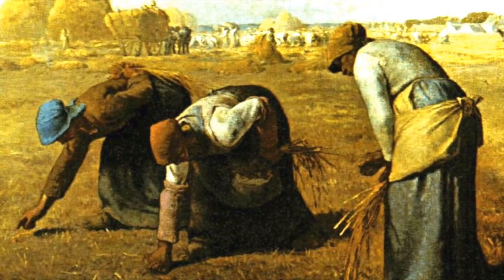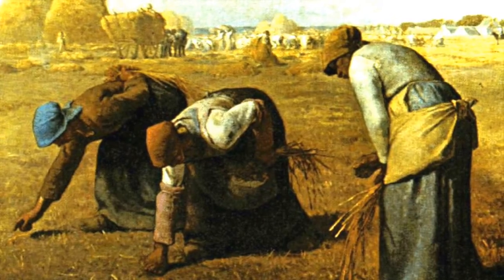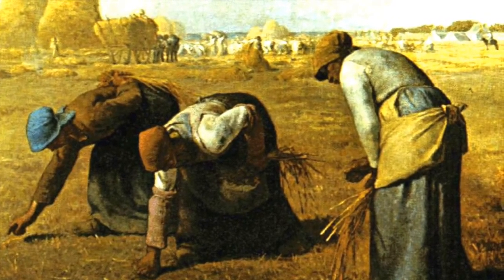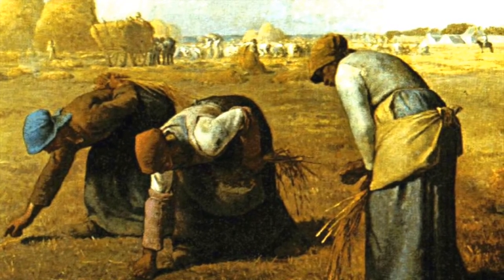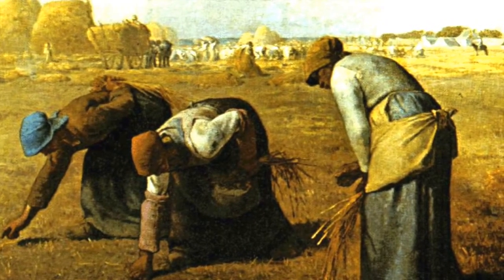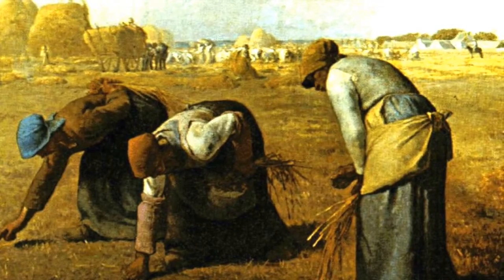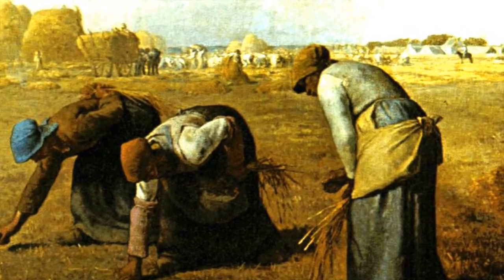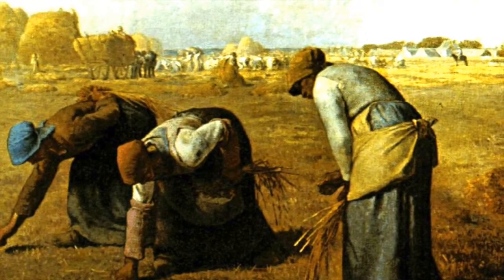There's an ugliness to the poverty that he shows. These three women in the foreground are stooping up, doing back-breaking labor. We don't see their faces, but off back in the distance, we see a man, an overseer perhaps, who's sitting on his horse, watching the whole scene.